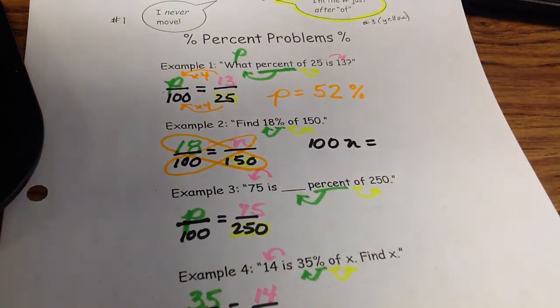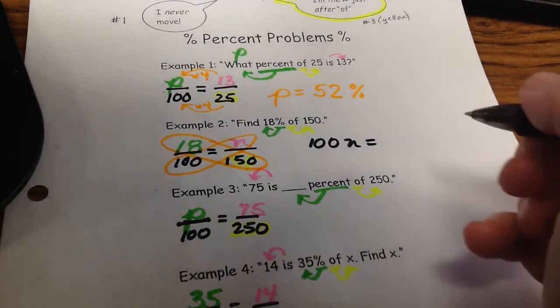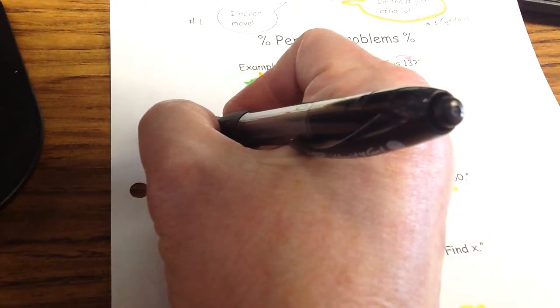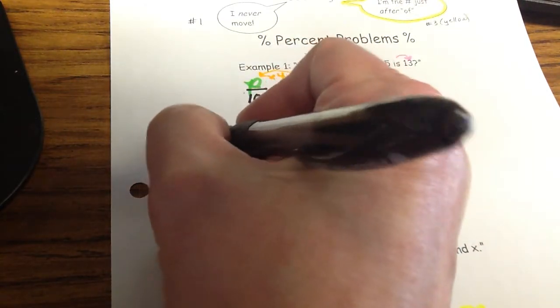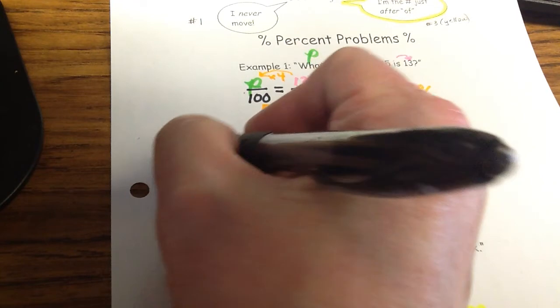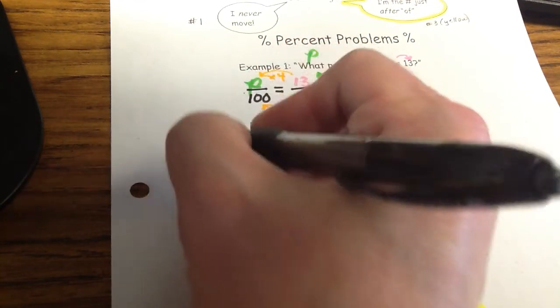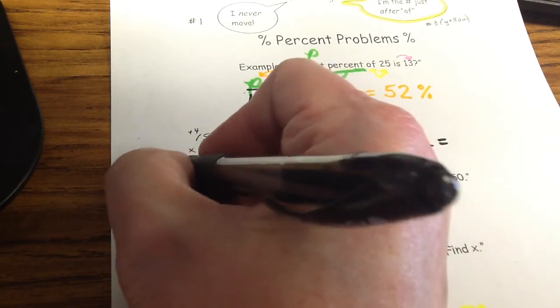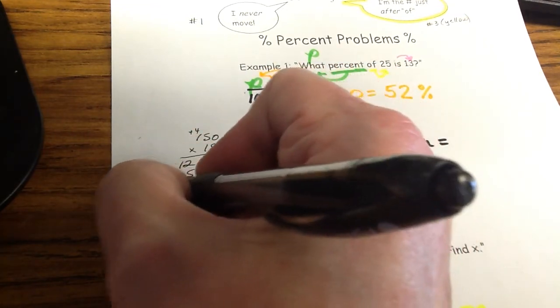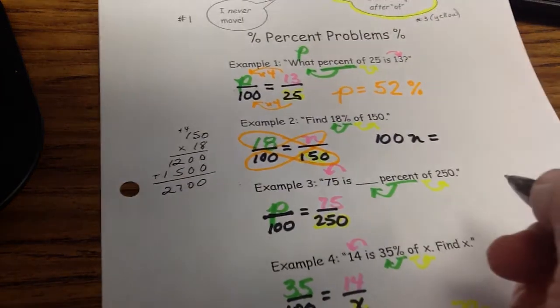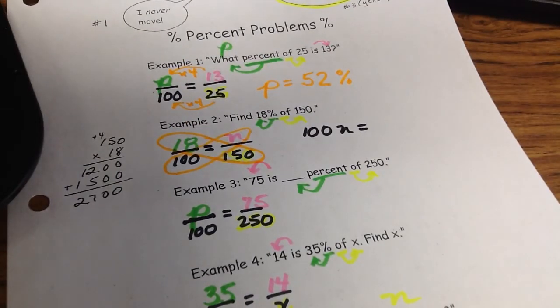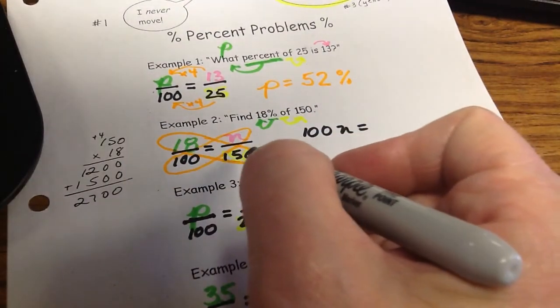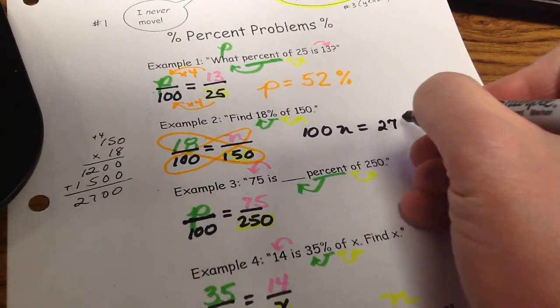Equals. Now, what's 18 times 150? Well, I don't know what that is. So I'm just going to write it on the side. 18 times 150. 840, carry the 4. 1200, placeholder 0, 0, 5, 1. 2,700. Okay, good. So this equals, when we multiplied it out, 2,700. So 18 times 150 equals 2,700.